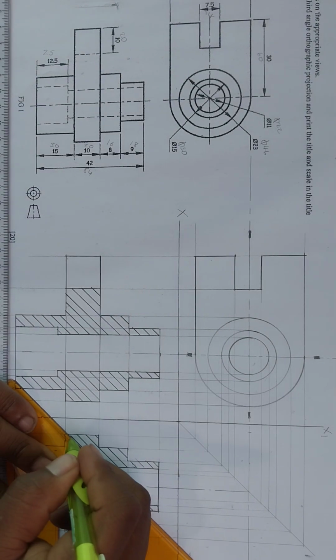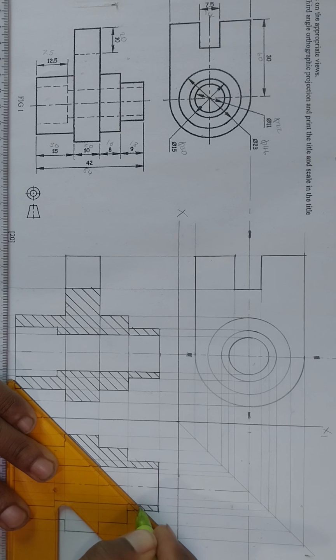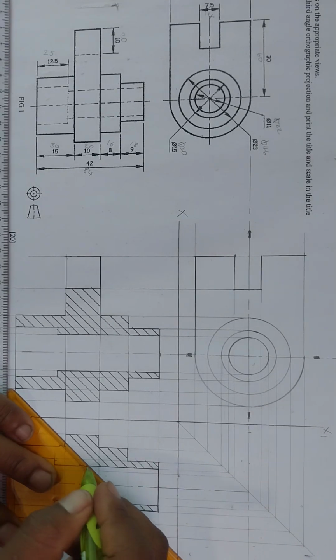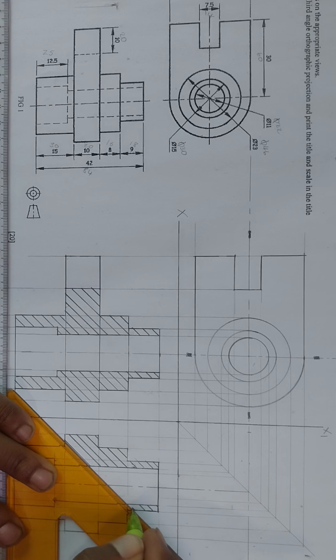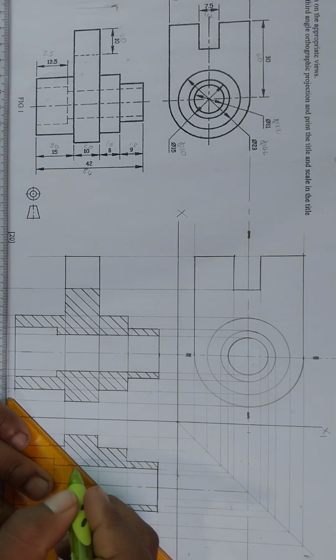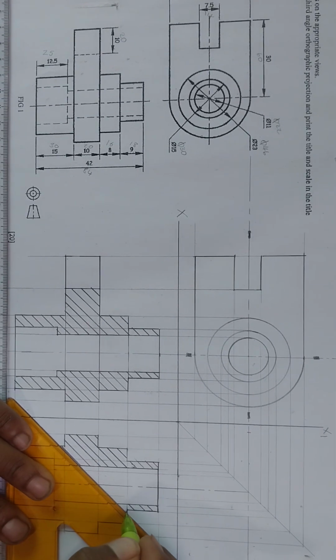Remember, we don't section holes, we don't section support structures, we don't section keys. Yeah, those are the things you should remember when dealing with casting.